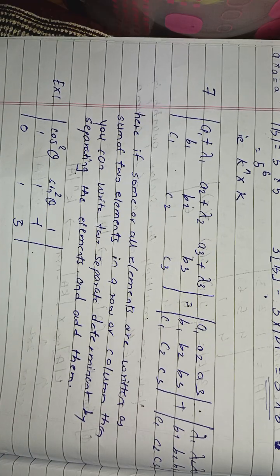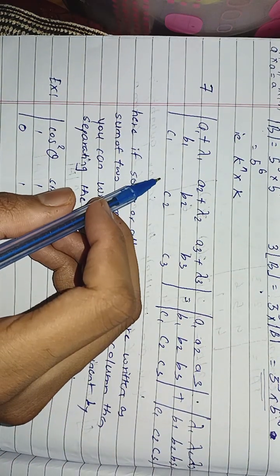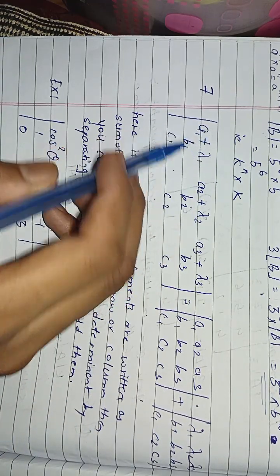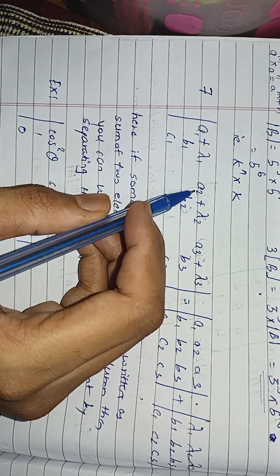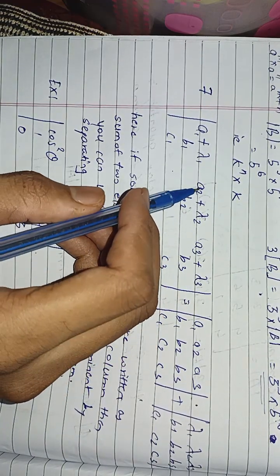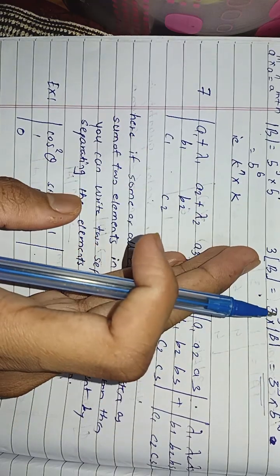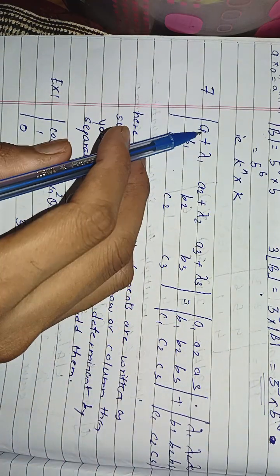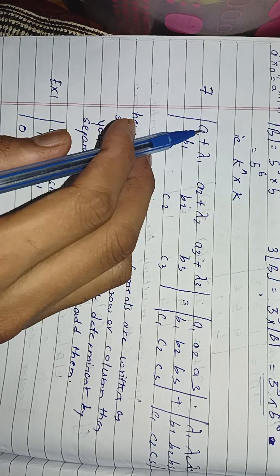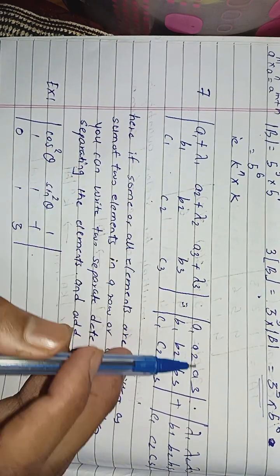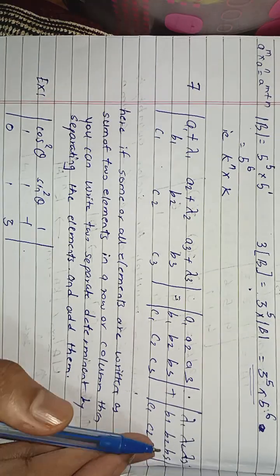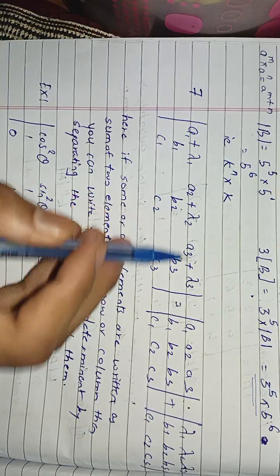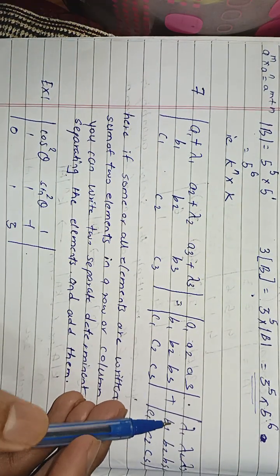So the next property of determinants is: suppose there is a matrix where an element is a sum of two elements. You can separate this element and write two determinants and add them like this. In the first determinant I will write a1, a2, a3, and in the other determinant you will write lambda 1, lambda 2 and lambda 3. I have separated these two elements into two different determinants.